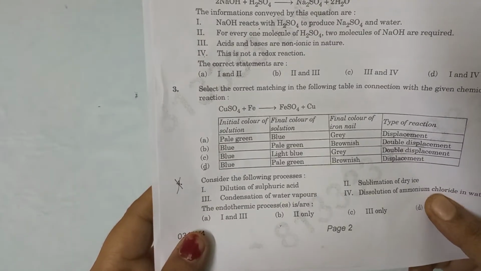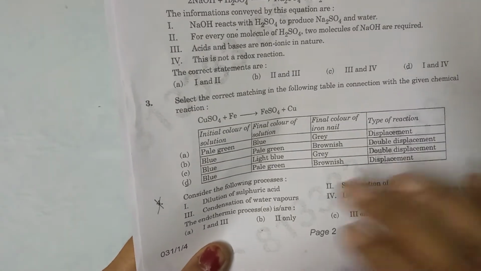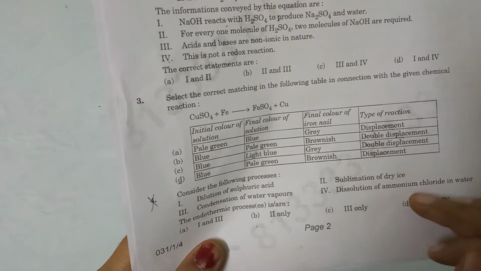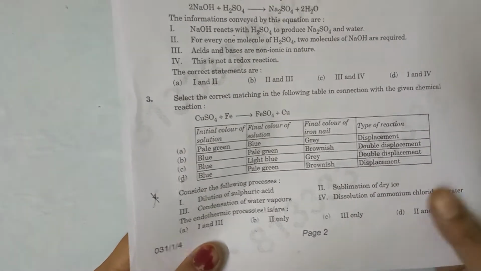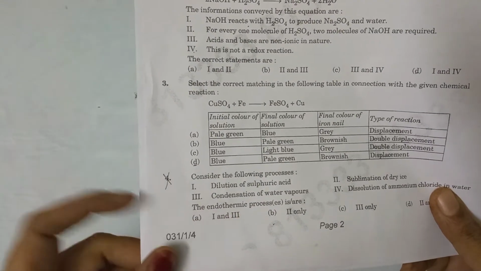In the fourth question, consider the following processes: dilution of sulphuric acid, sublimation of dry ice, condensation of water vapor, and dissolution of ammonium chloride in water. The endothermic processes are?